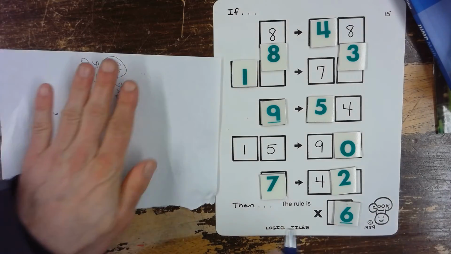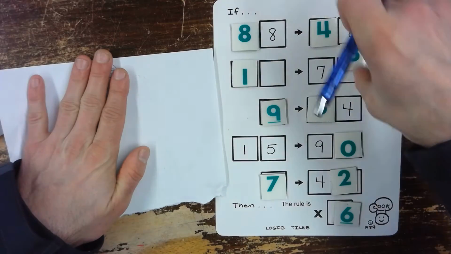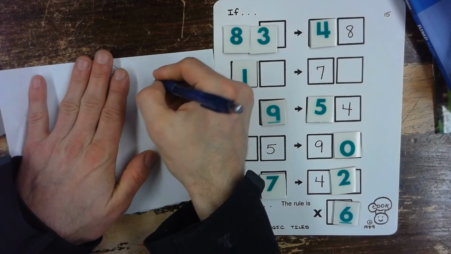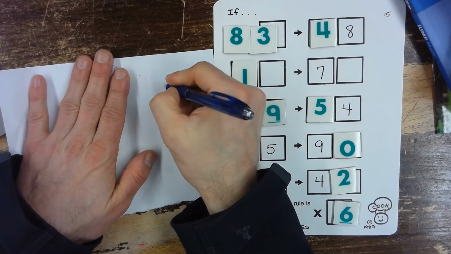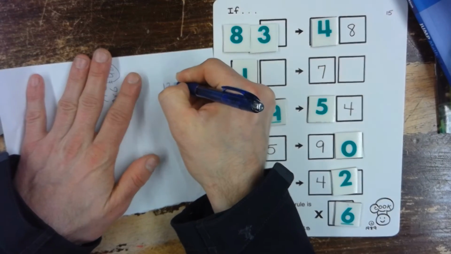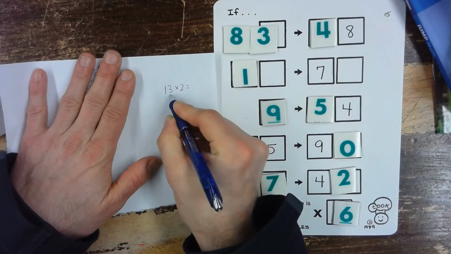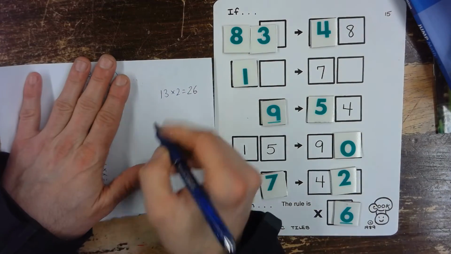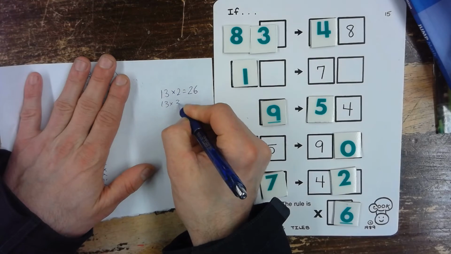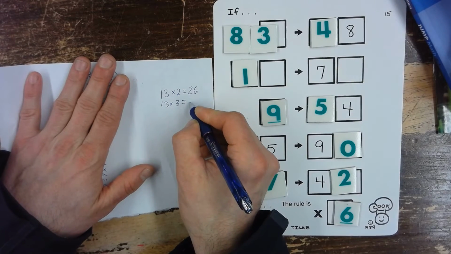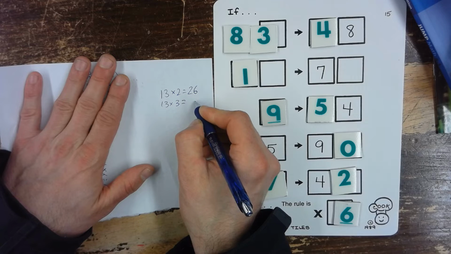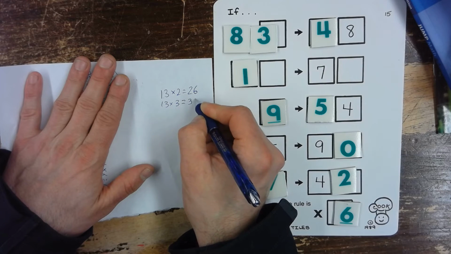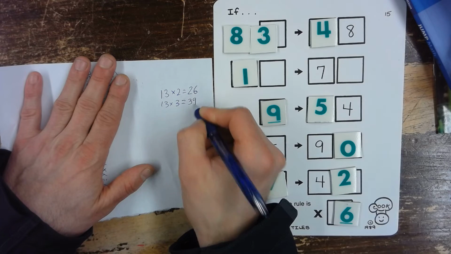Here's my scratch paper. First, let's try the 13. Let's try 13 times 6. Well, 13 times 2, if we double 13, is 26. 13 times 3, so plus 10 is 30, plus 3, so that is 36, plus 3 is 39.